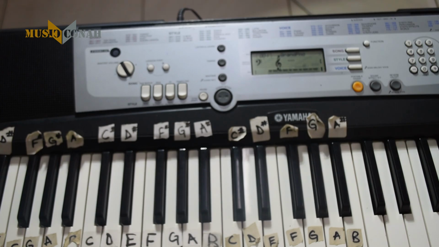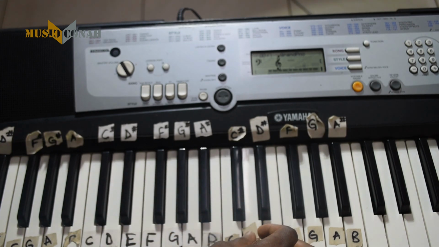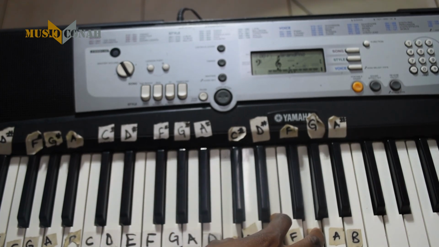Right, so as I was saying, when we construct a minor chord, we play the first, the third, and the fifth note, and we flatten the third note. So if I am doing a minor chord in the scale of C, this is how it's going to be. If this is our major chord, we flatten the third note and this becomes C minor.